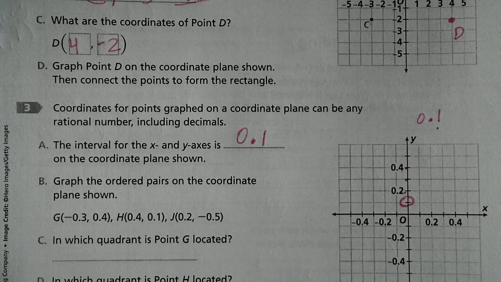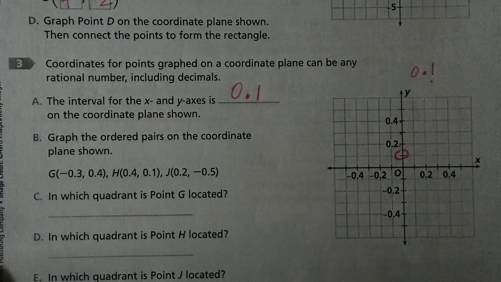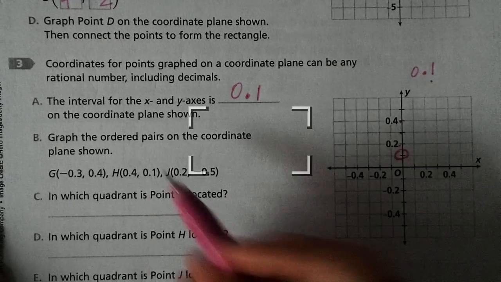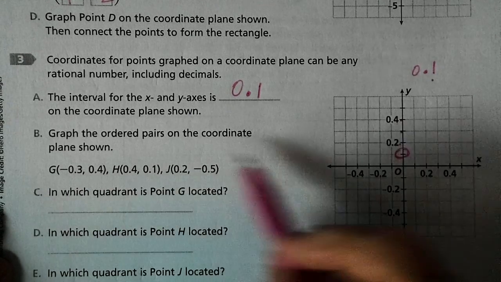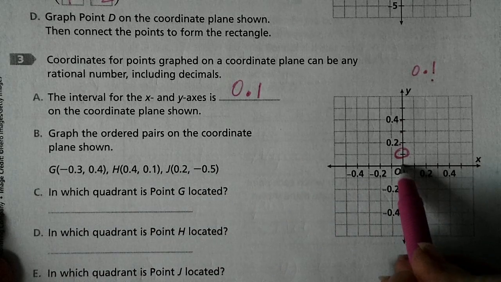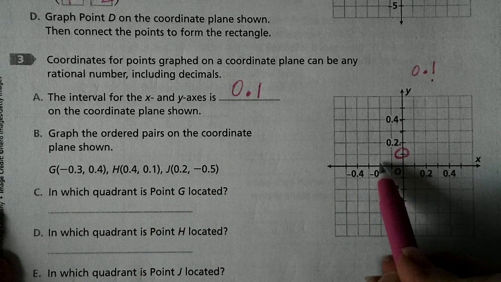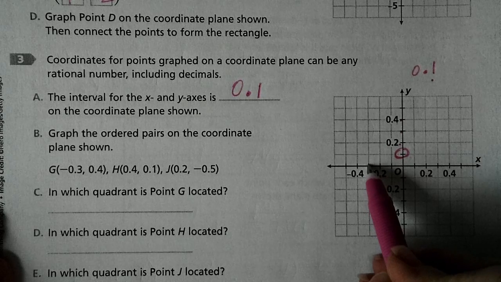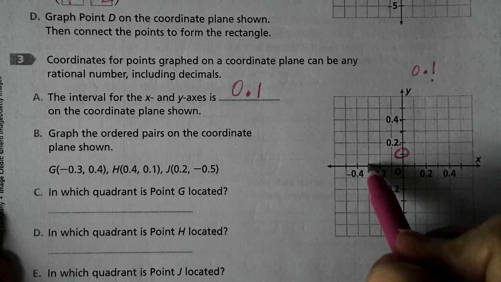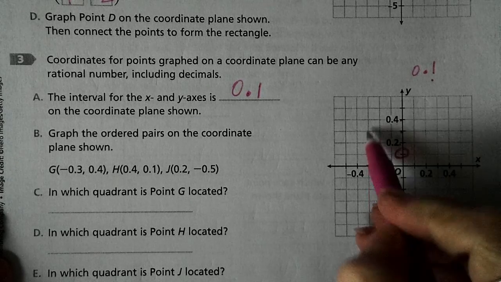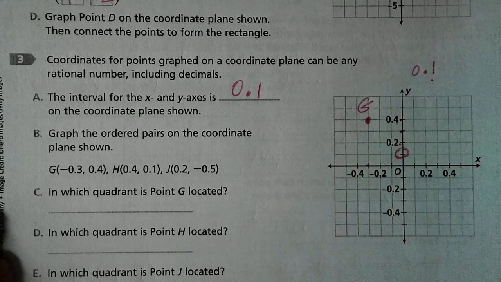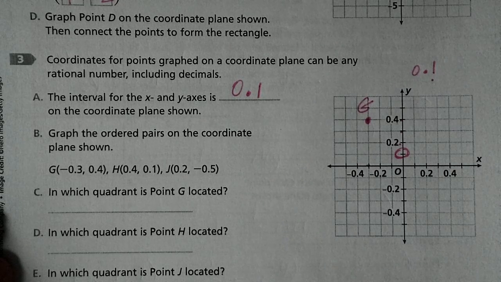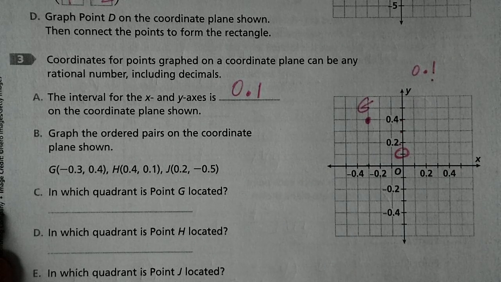Okay? All right, so we're going to graph these. You're going to graph them just like you did if they were whole numbers. So if I have -3/10, I'm going to go in that direction first. So 1/10, 2/10, 3/10. And then I'm going to go up to 4/10, and I'm going to put the dot, and I'm going to label it G. Okay, so everybody see how that works?